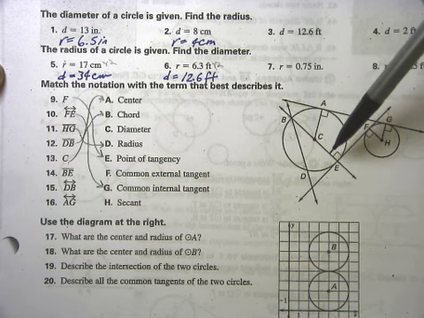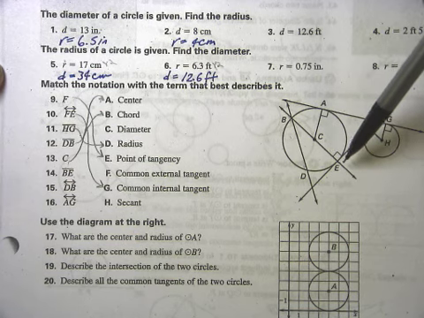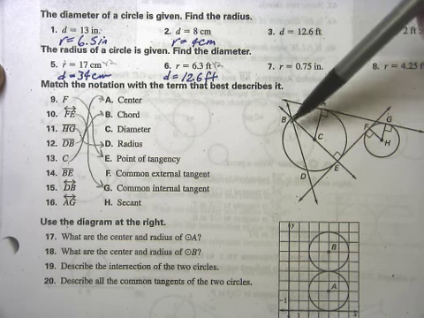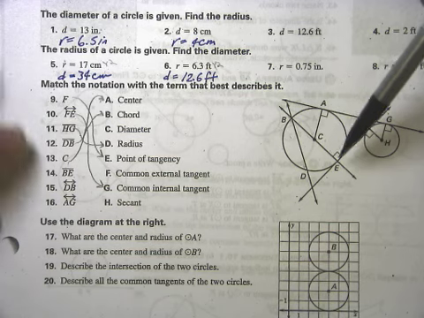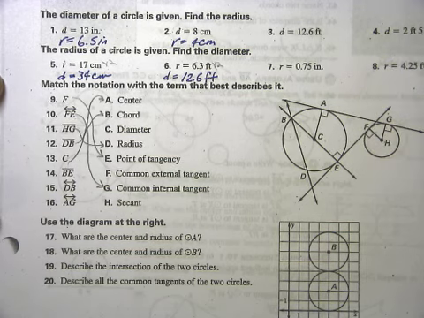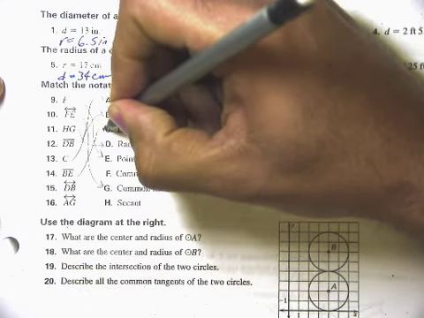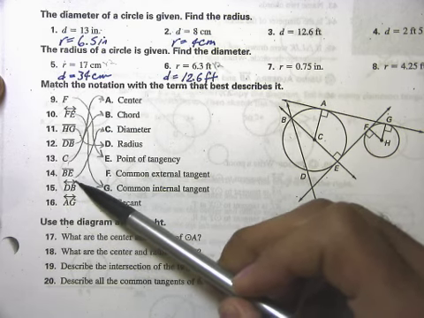Now let me ask you a question. Is a diameter a special kind of chord? If you answered yes, you answered correctly. A diameter is a special kind of chord that just happens to go through the center of a circle. So number 14 is letter C, a diameter.